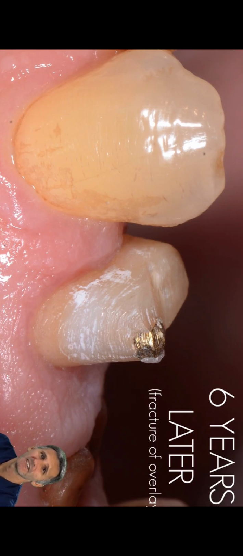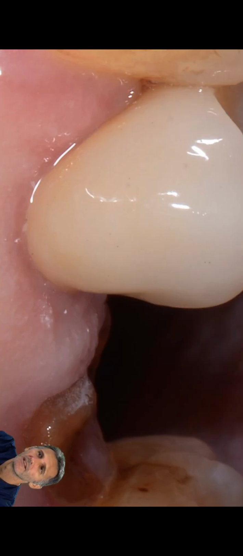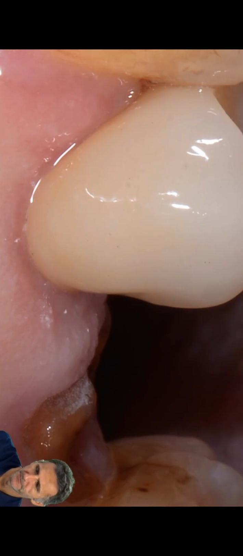After 6 years, also the overlay restoration, 50% of enamel probably was not enough. So after 6 years, also the overlay fractured, and they did a crown, finally, I can say. The root is still there because the patient is taking some medications and doesn't want to do the extraction.